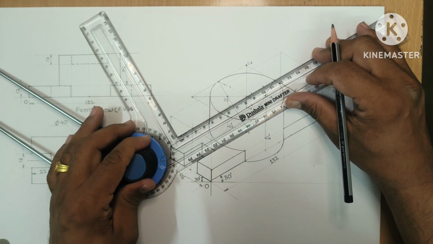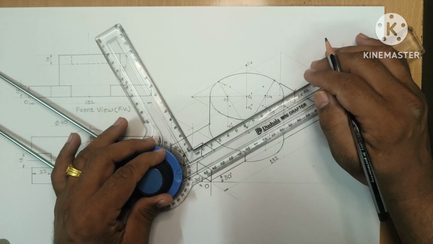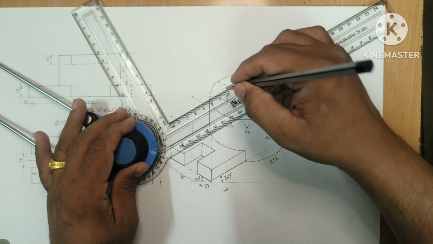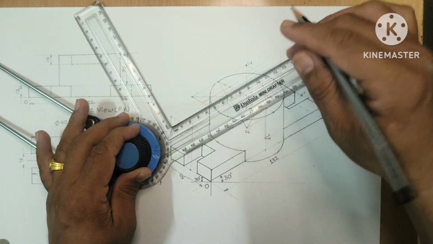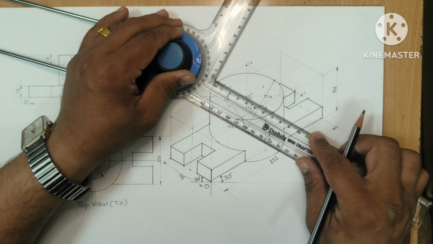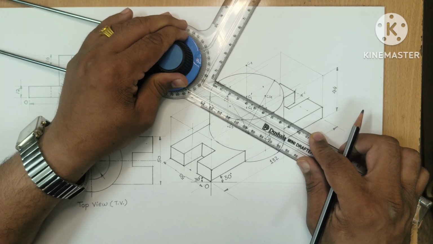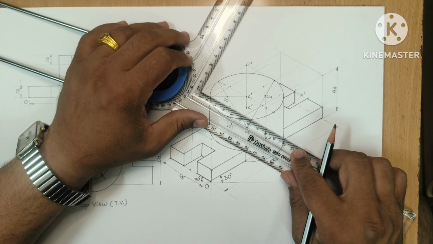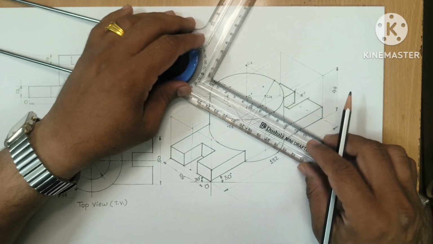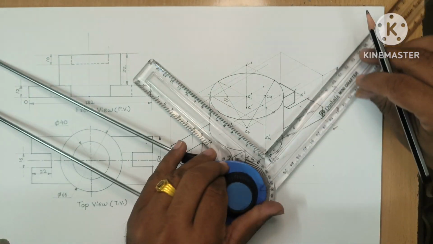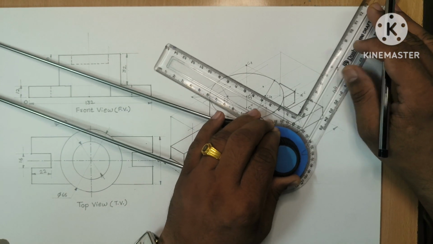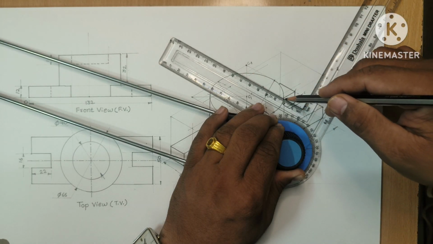Then I will construct the square at a distance of 20, 20. Phi is 40. From this point I will consider the distance.